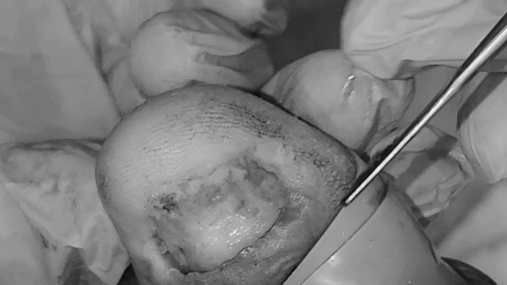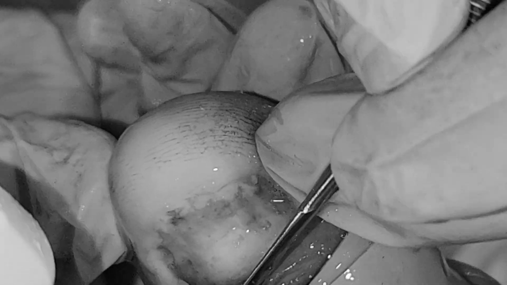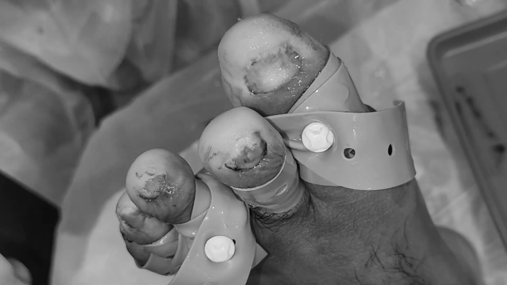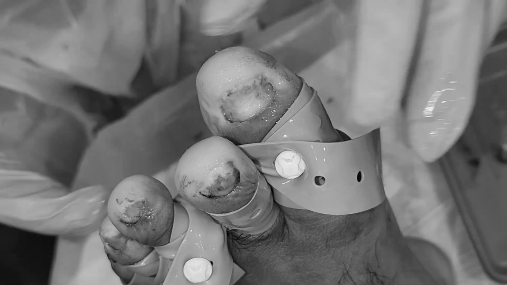That's all done. Now we're just going to irrigate the root. Fantastic. Clean that out, and that's done. Beautiful. Thank you. Nice, clean, clear fungal nail infection. These are all the nails that we've done. All 5. Amazing. Let's dress to secure.